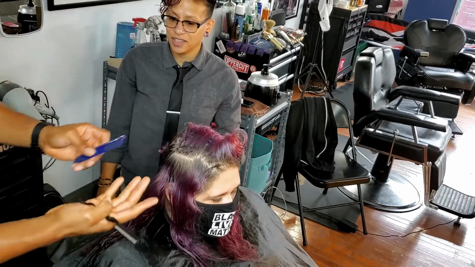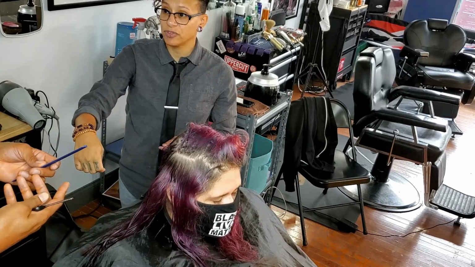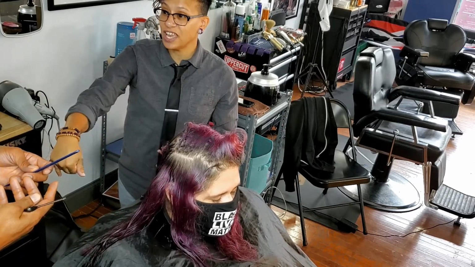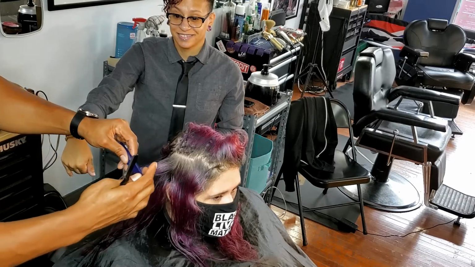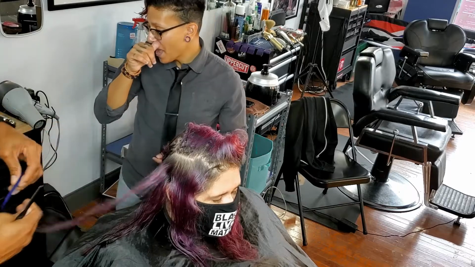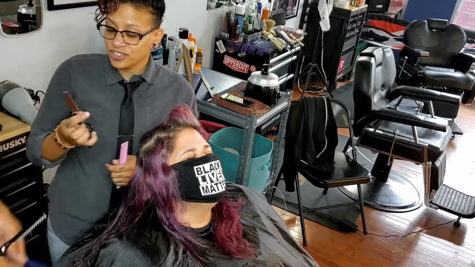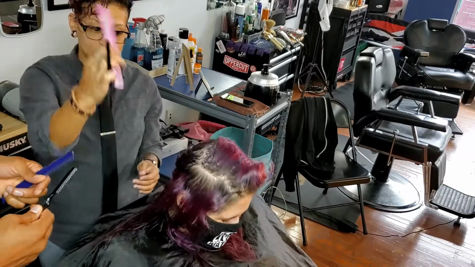Palm your razor in the same hand as your comb. Which hand are you razoring with? Your left, right? So you're going to palm it in your left hand. You cut with your right hand, we already had this conversation. With the shears, yeah. I cut with the shears with my left hand. Your comb and your razor should be in the same hand.